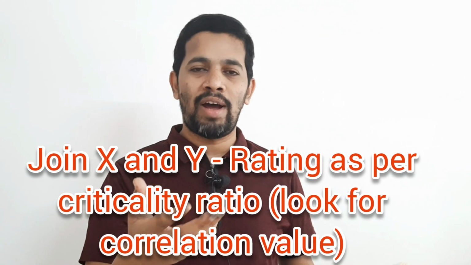You all know the values. If the value is beyond 0.8, it refers to strong correlation. If the value is between 0.4 to 0.6, that means moderate correlation. Anything below 0.4 is called weak correlation, whether it is positive or negative.